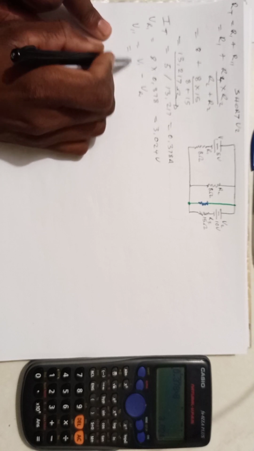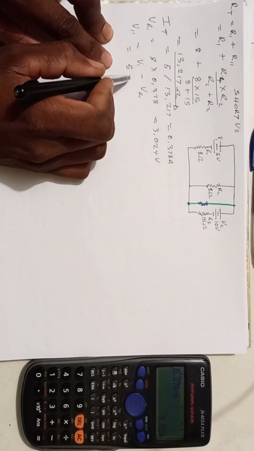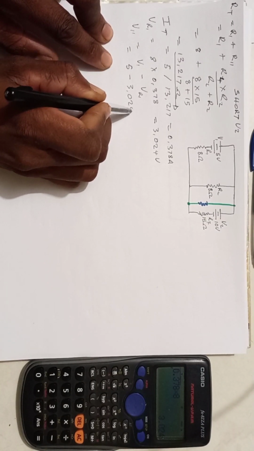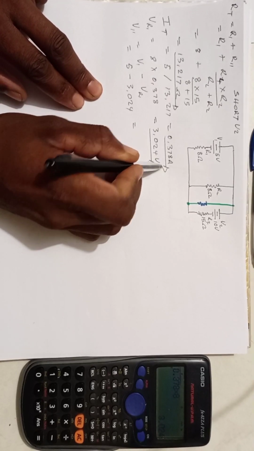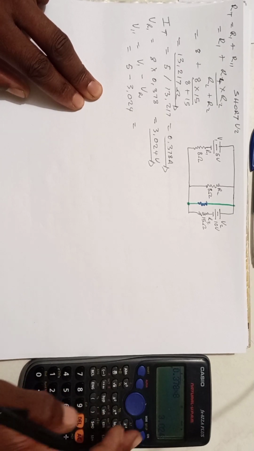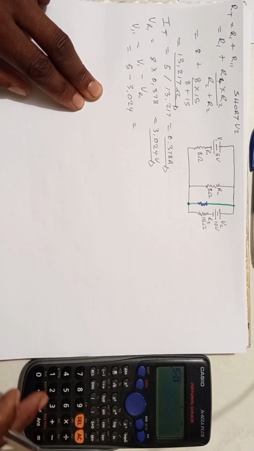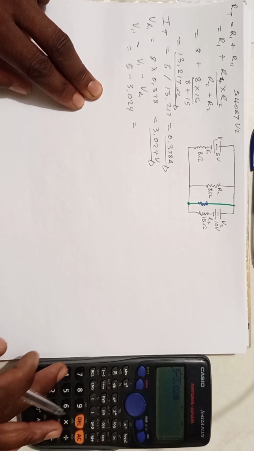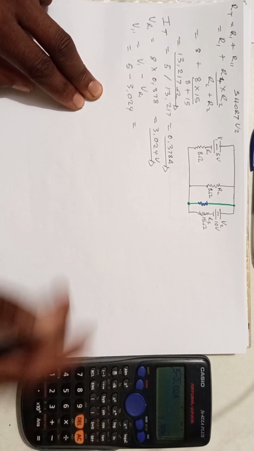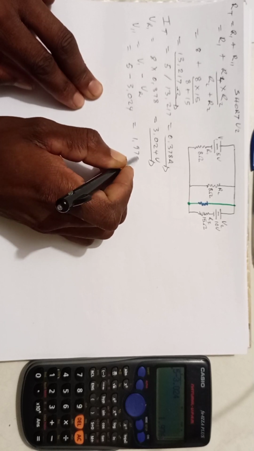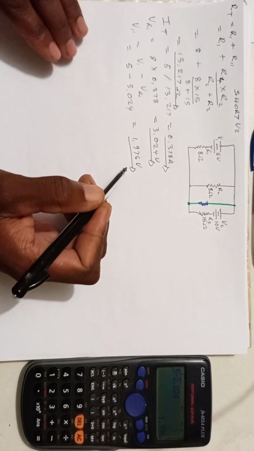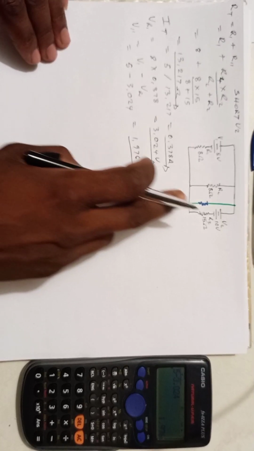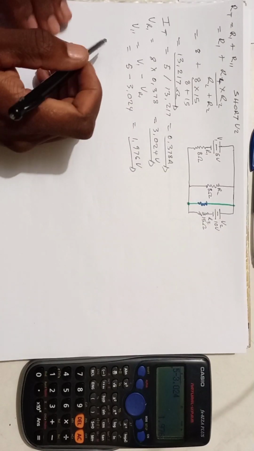Knowing this voltage helps us to calculate the voltage across the parallel, which will be V1 minus VR1. Then this tends to be V1 is 5 volts minus this one which is 3,024. Then 5 minus 3,024 is equal to 1,976 volts. So with this voltage, we can then calculate the current across this resistor and this resistor.